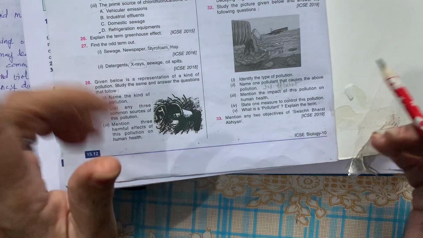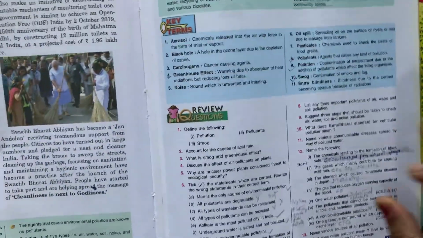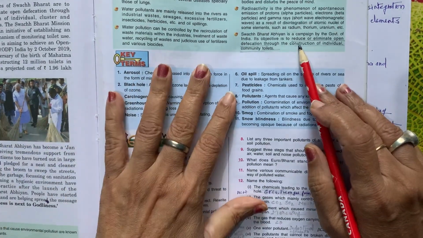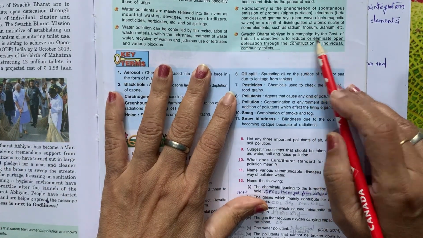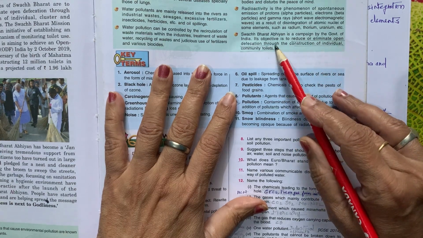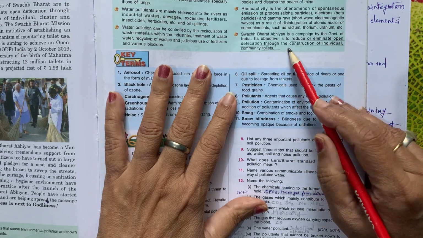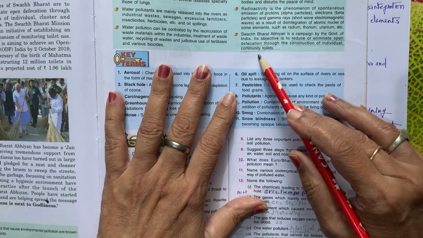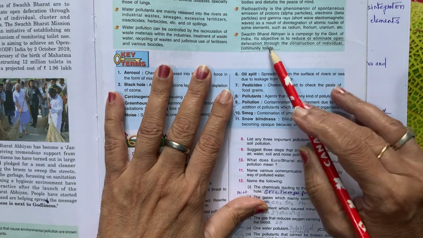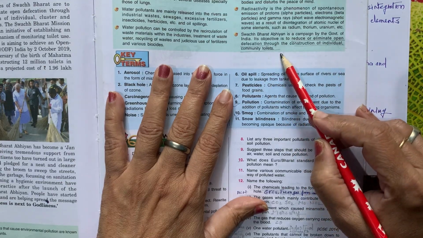Mention any two objectives of the Swachh Bharat Abhiyan. First, to reduce or eliminate open defecation. Second, construction of individual and community toilets.